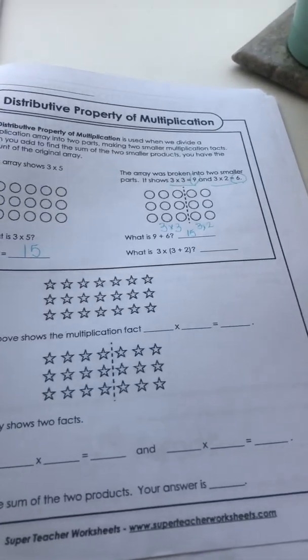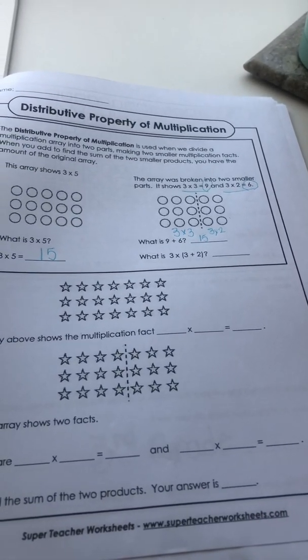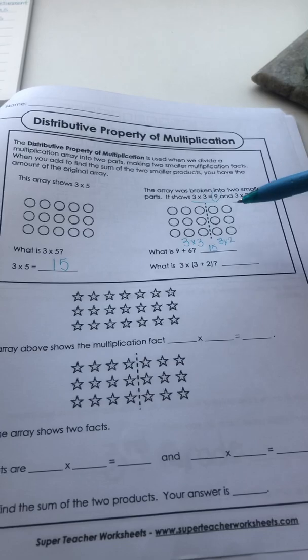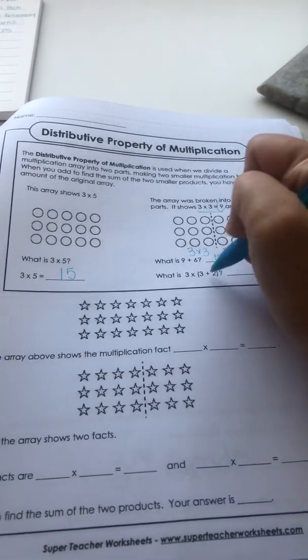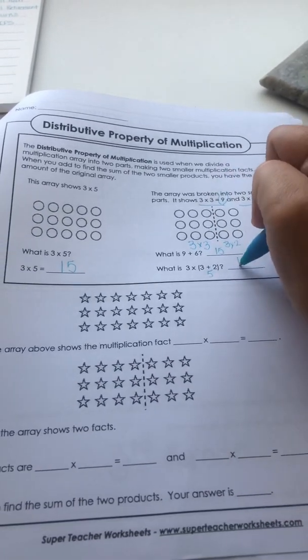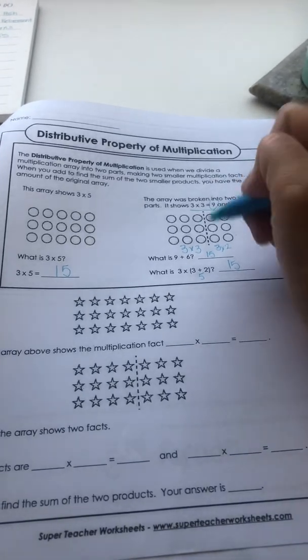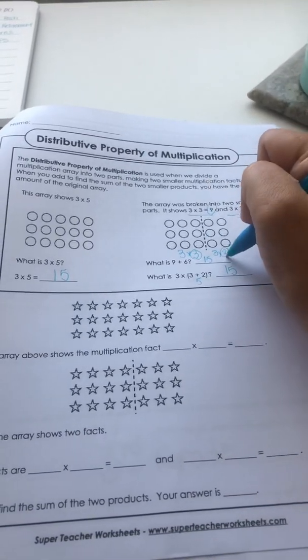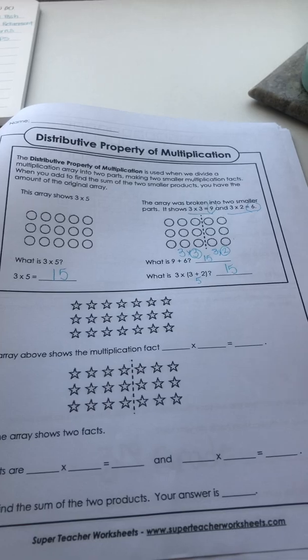And then what is 3 times 3 plus 2? Okay, so if we add our 3 and our 2, that's a 5. 3 times 5, 15. And here is where they came up with the 5. They added that 3 and 2.